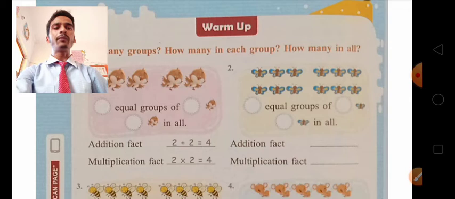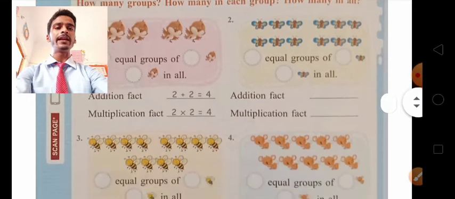Okay, addition fact will be 3 plus 3 plus 3 plus 3 equal 12. That means 4 times 3 equal 12. And multiplication fact will be 4 multiply 3 equal 12. What is 4? 4 is the number of groups, and 3 is the butterflies in each group. Okay, multiplication fact will be 4 multiply 3 equal 12.